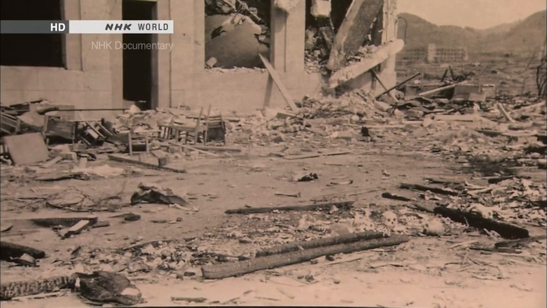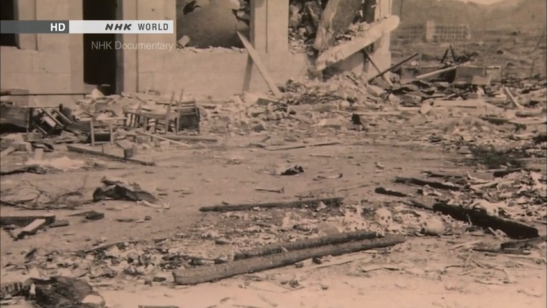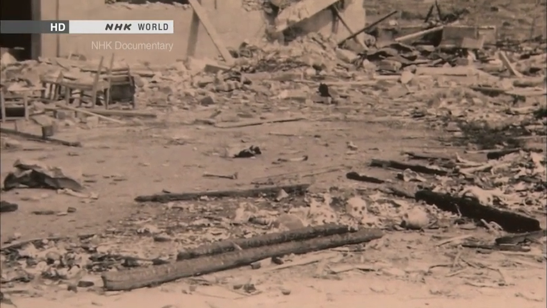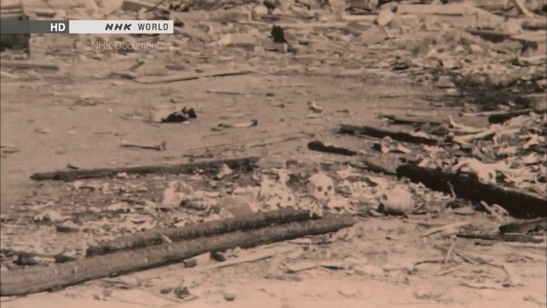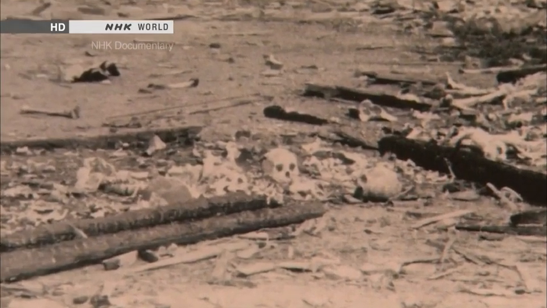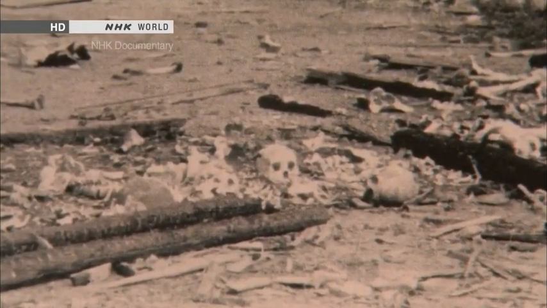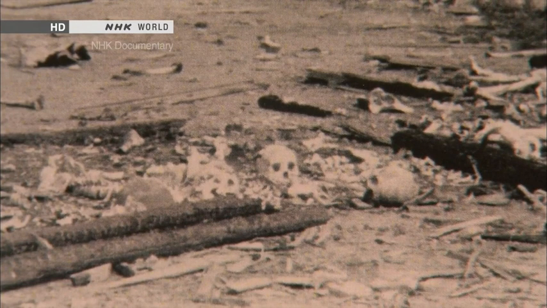Many bodies were damaged beyond recognition. The dead were cremated on the school grounds. Their families were left uninformed of their fate.